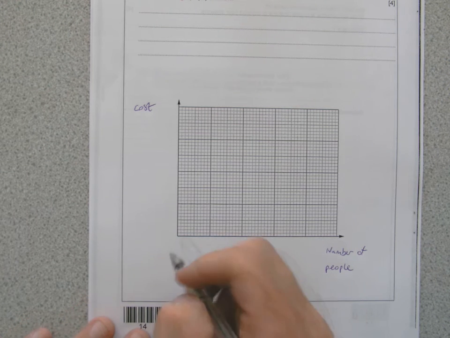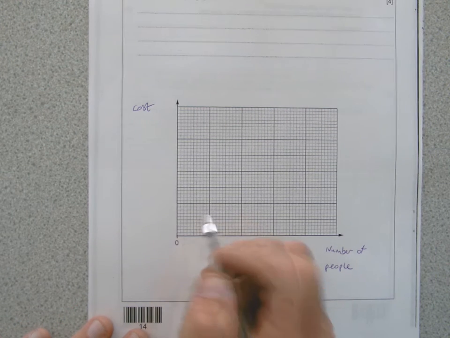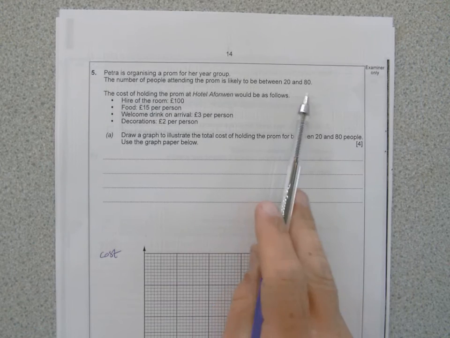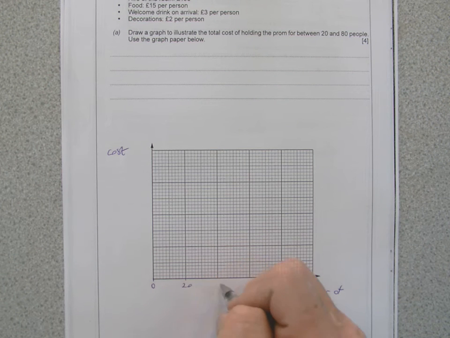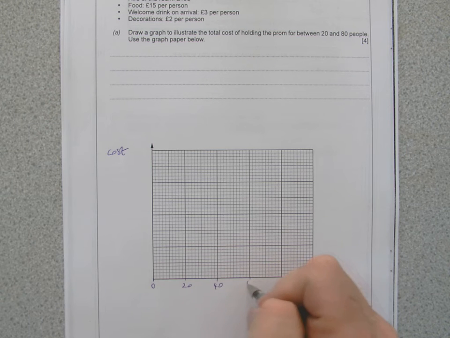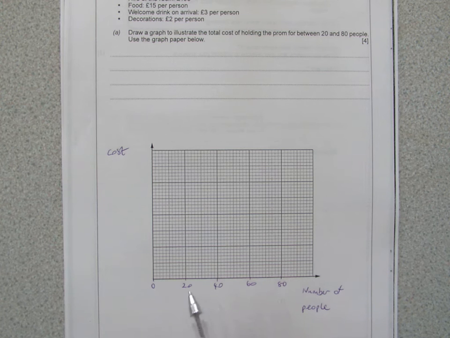And what I'm tempted to actually do is to start at 0, because even though it says between 20 and 80 people are attending, it's useful to know what the costs would be from 0 people. So 0 there, 20 here, 40, 60, 80. There you go, so it goes up to 80. That's what they want the graph for, between 20 and 80, so that's inclusive there.